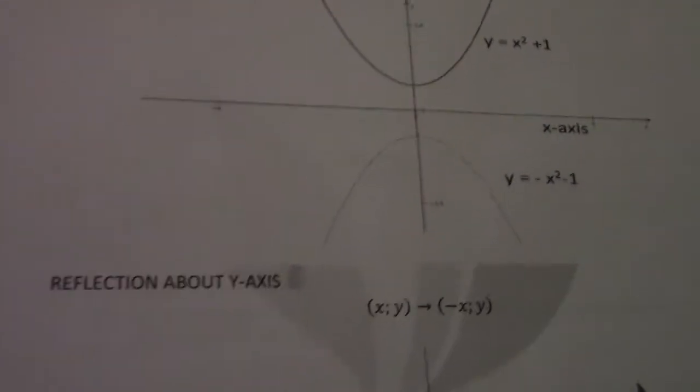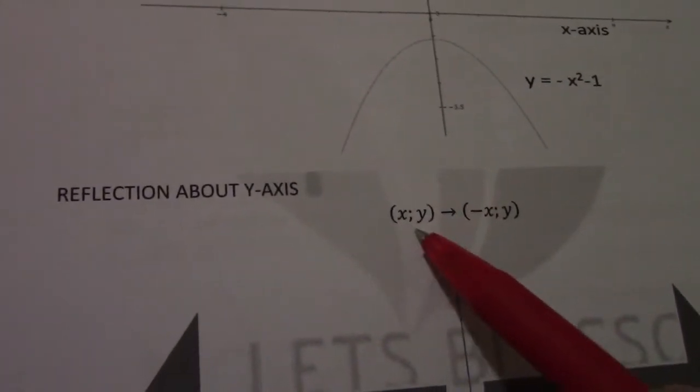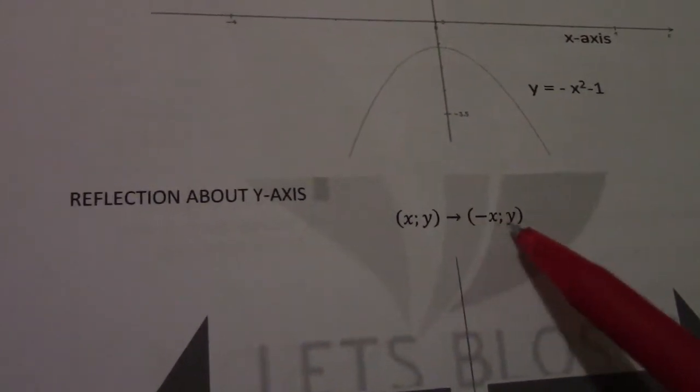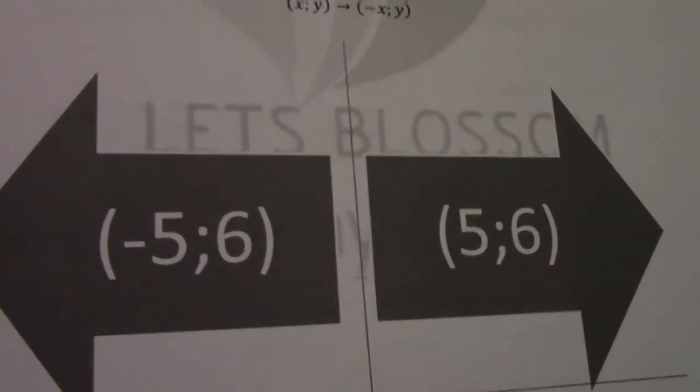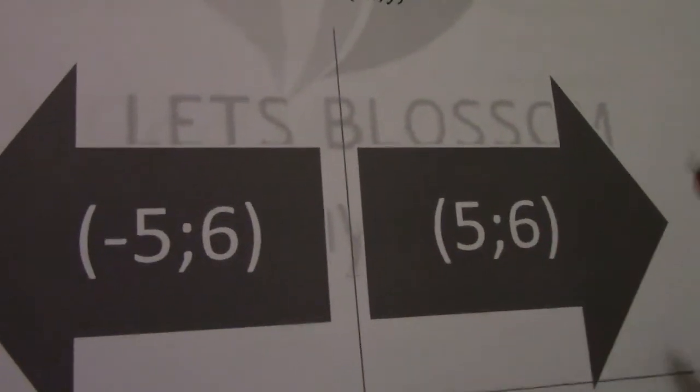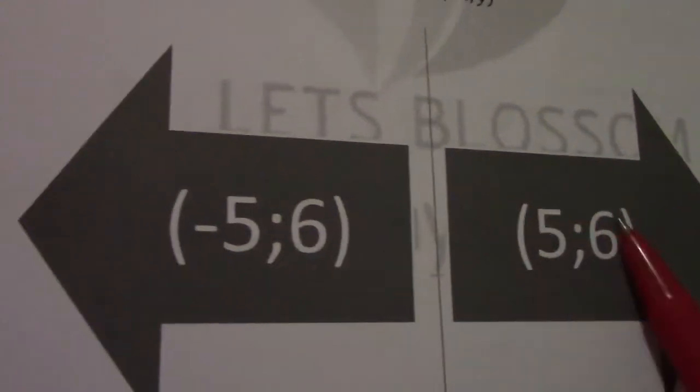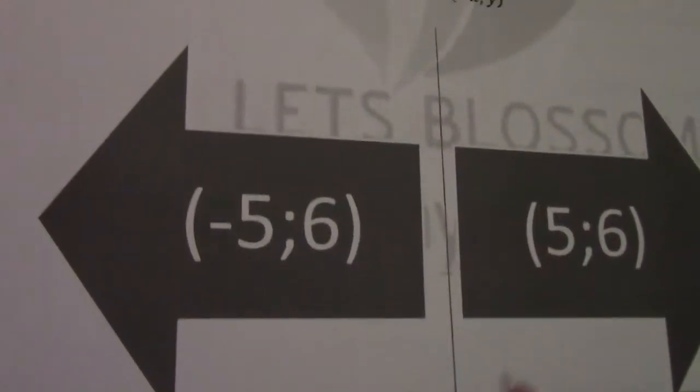Right? Hope you follow. If I say reflection about the y-axis, then x, y tends to negative x, y. So y-axis, x value changes sign. So if you look here, if I had an arrow pointing to the right, 5 and 6, if I reflect this, I hope you can see how it looks across the y-axis.